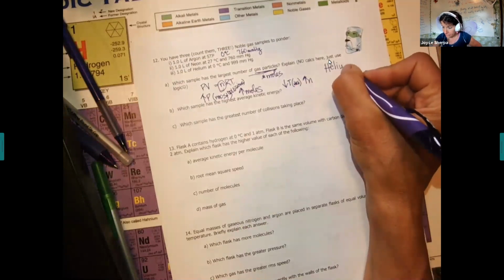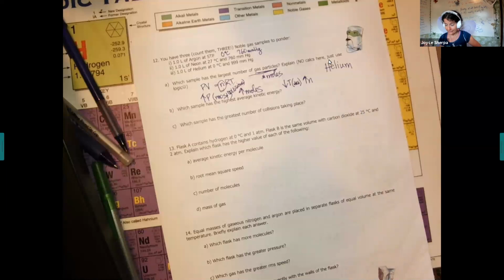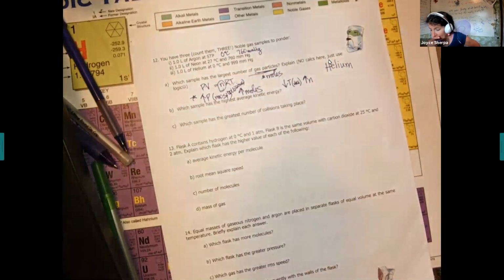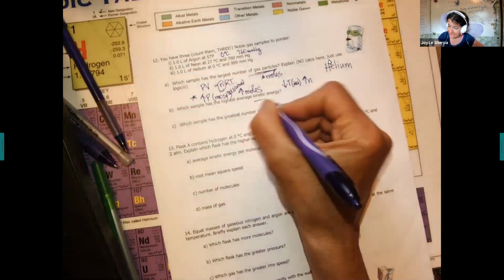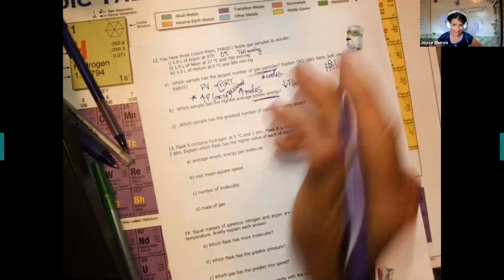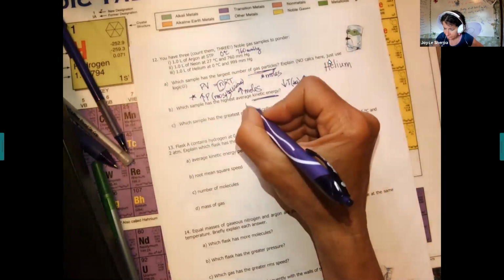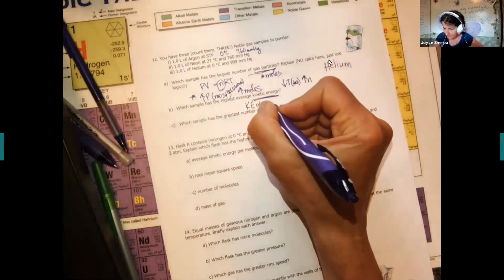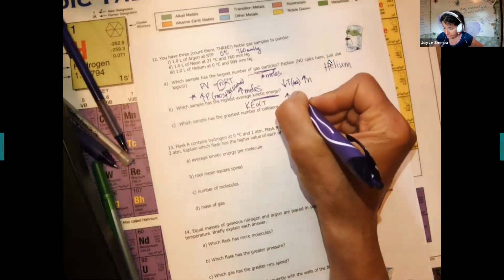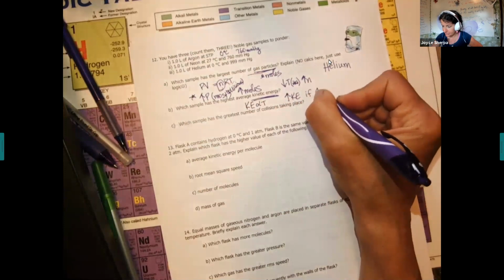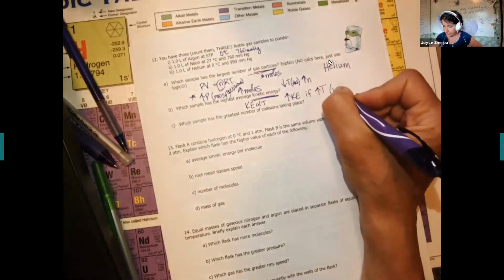So the helium is the largest one there. Again, the pressure is the biggest piece there. The highest kinetic energy, it's always average because nothing's ever exactly the same. Kinetic energy is directly related to temperature. So the higher the kinetic energy is if you have the highest temperature, the most giggles.